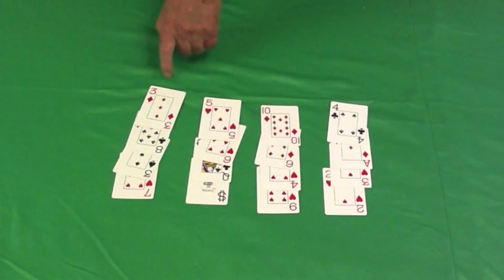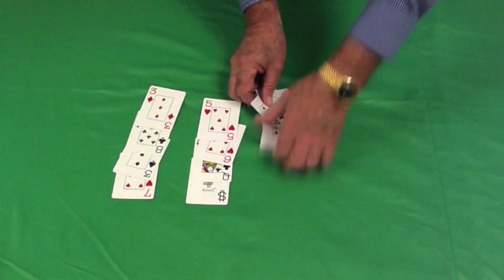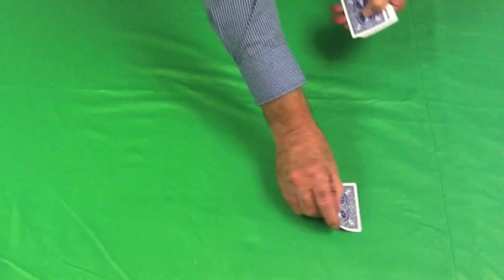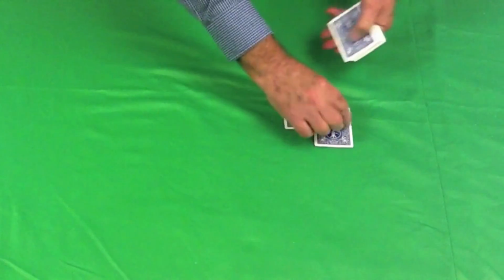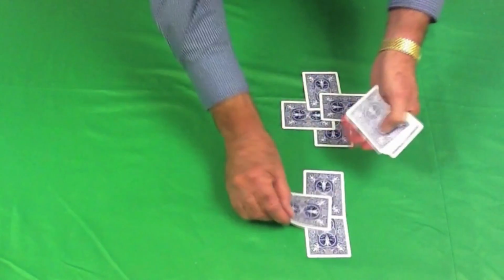Rows 1, 2, 3, and 4. Which row is your card in? 4. This row right here? Mm-hmm. I'm making 4 little flowers.